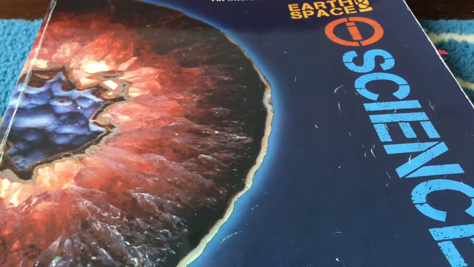Sleet may start out as snow. The snow melts into rain as it passes through a layer of warm air and refreezes when it passes through a layer of below freezing air. Other times, sleet is just freezing rain. Hail reaches Earth's surface as large ice pellets. Hail starts as a small piece of ice that is repeatedly caught in an updraft within a cloud. When it becomes too heavy, it falls to Earth.